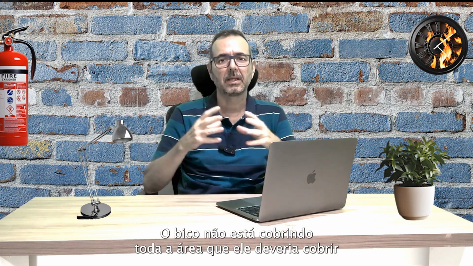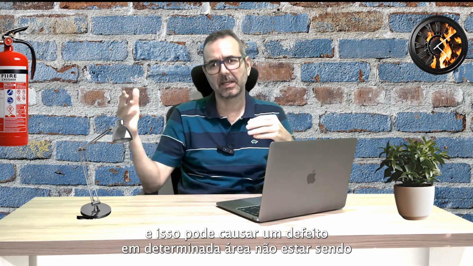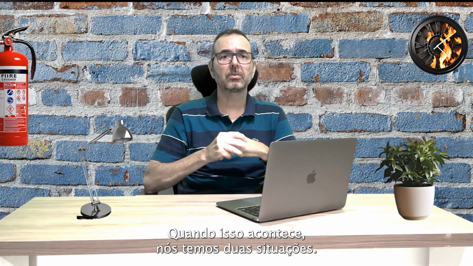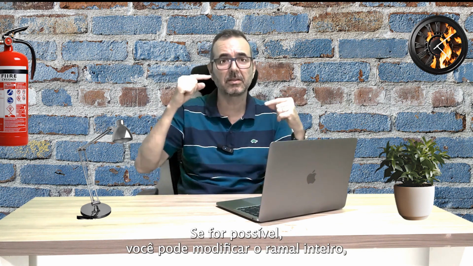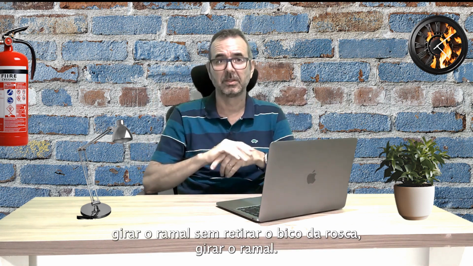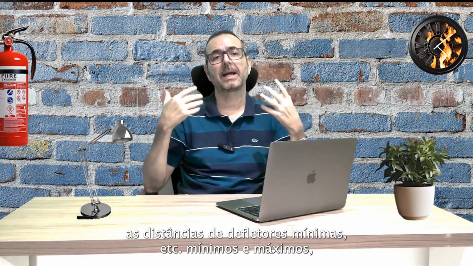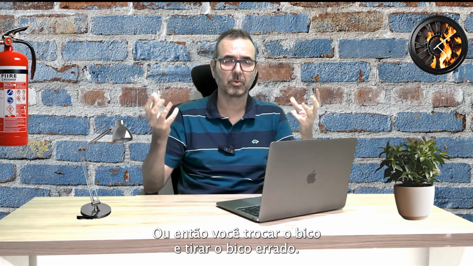If you reverse this, the nozzle is not covering the entire area it should cover, and this can cause a defect where a certain area is not being reached by the water spray. This is also very common. When this happens, we have two situations. If possible, you can modify the entire branch, turning the branch without removing the nozzle from the thread, rotating the branch if that is feasible. If you can maintain the minimum and maximum distances of the deflectors, you can do that. Or you can replace the nozzle, remove the wrong nozzle and install the correct one.